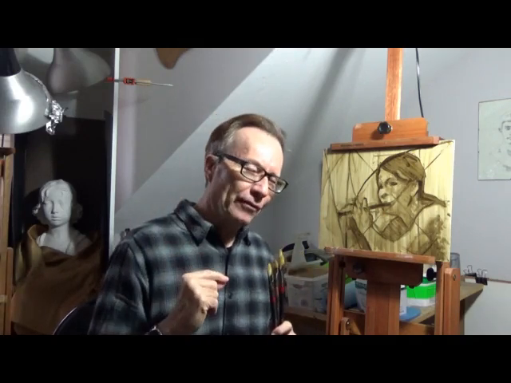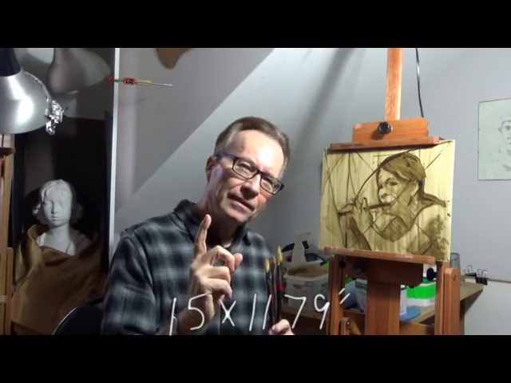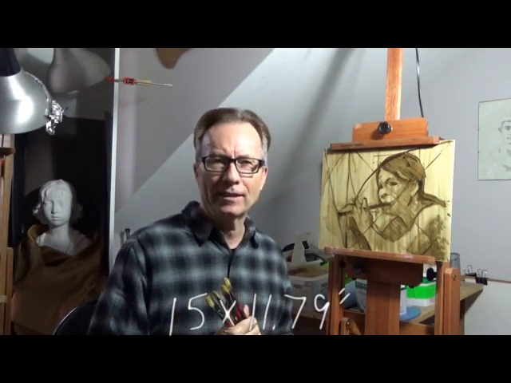The actual measure of this painting is 15 by 11.79 inches. I begin a painting straight with the brush. None of this preliminary drawing stuff.